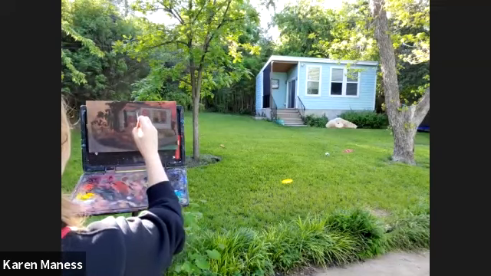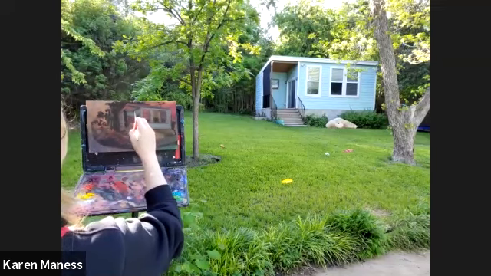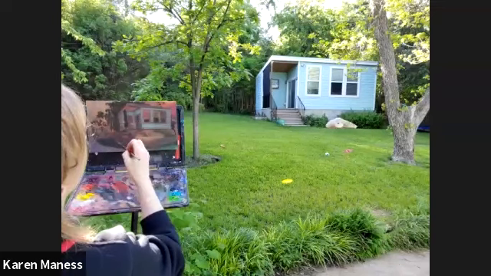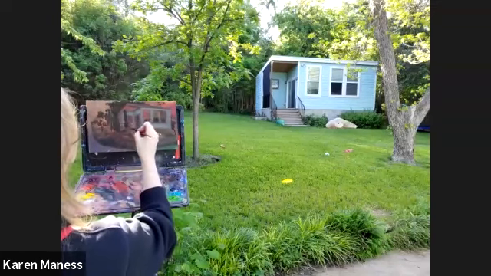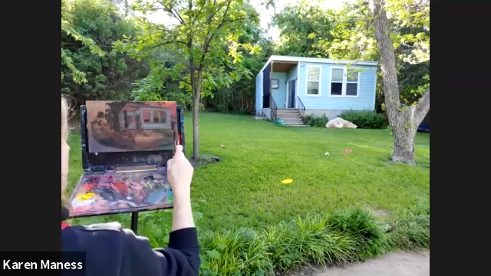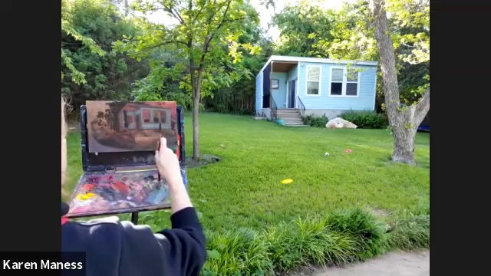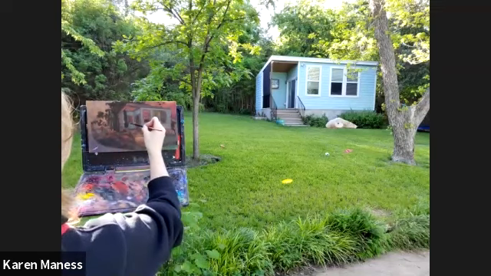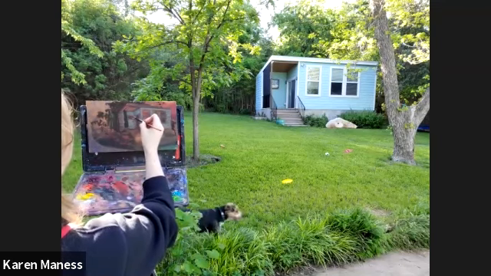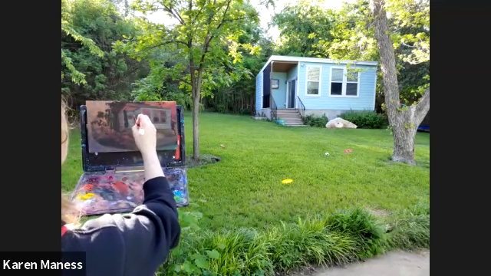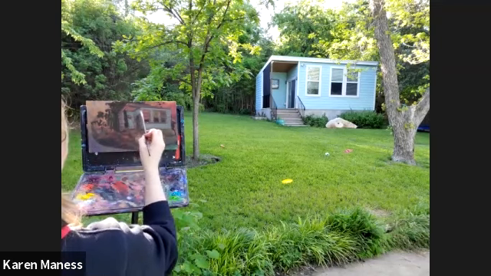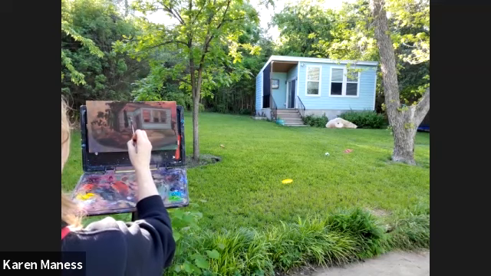And then it has a pretty richness here as it falls into the shadow. I'm going to use some of that little square I left in here to call it the painting that I have in my studio.